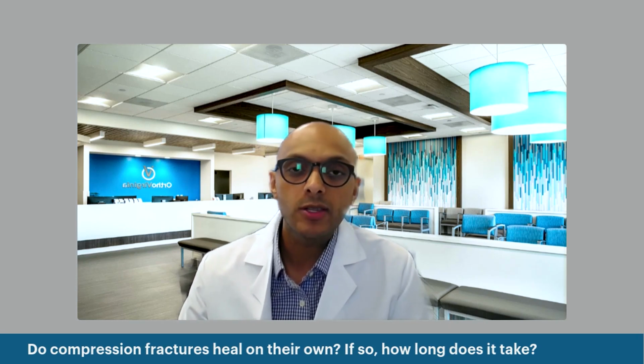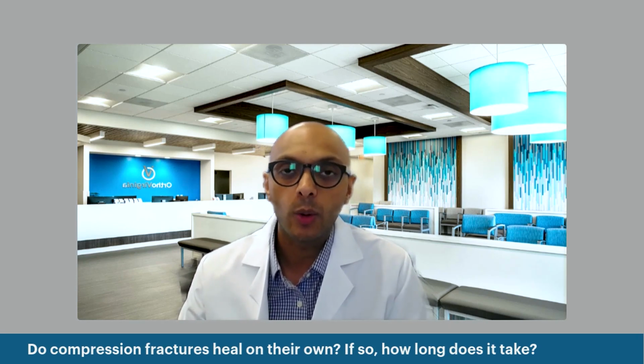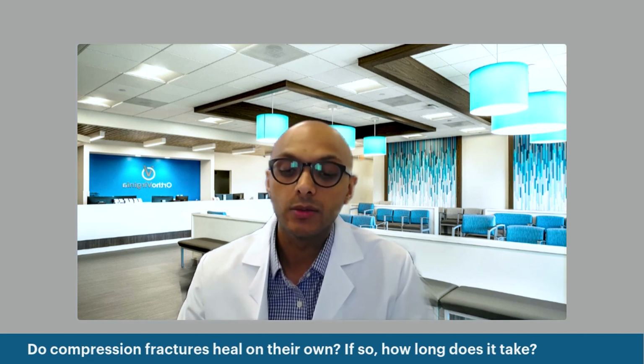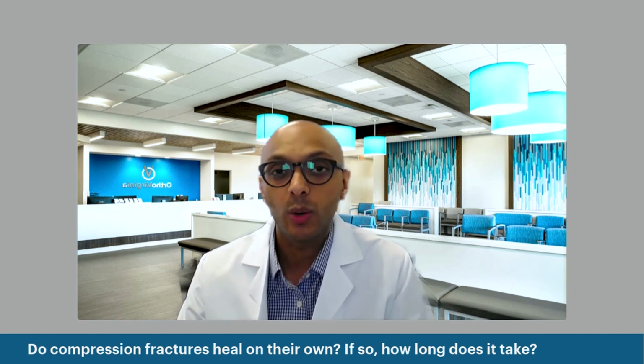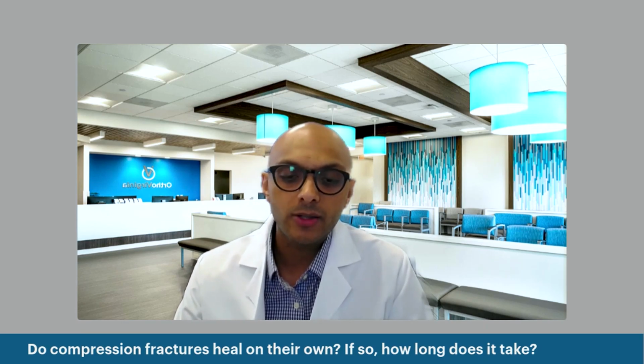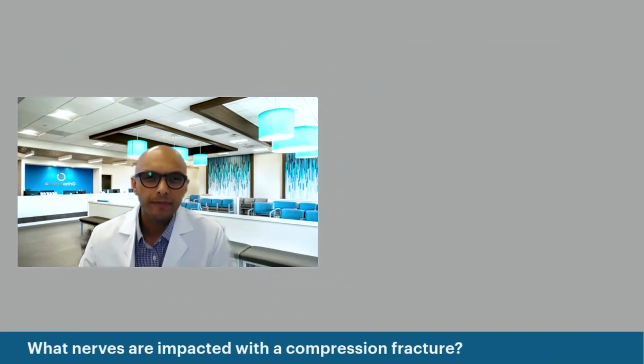Once in a while, I have seen patients in the 3 to 4 month mark where we get updated imaging. They're still in pain, and it still shows swelling in the fracture. So we'll go ahead and do it. But I would say a safe answer is roughly 3 months for it to heal.